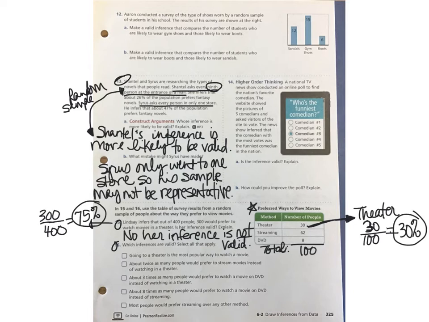So her inference is not valid because it does not closely match the data that would support that. Now take a look at number 16, which talks about the different inferences and you deciding which ones of those are valid. Use question 15 and the table to help you answer number 16.